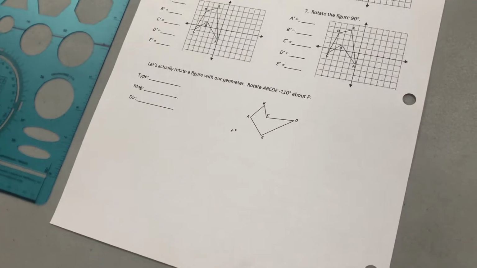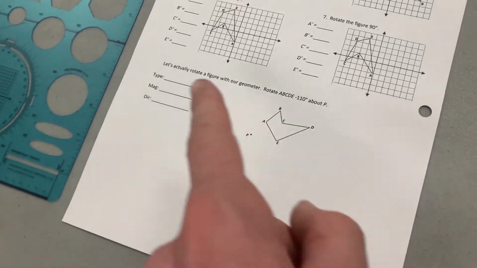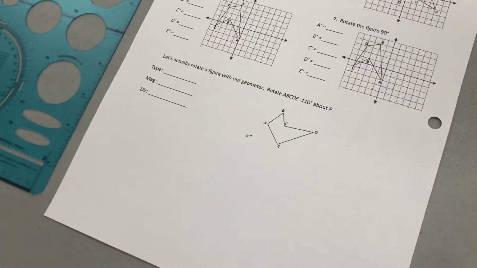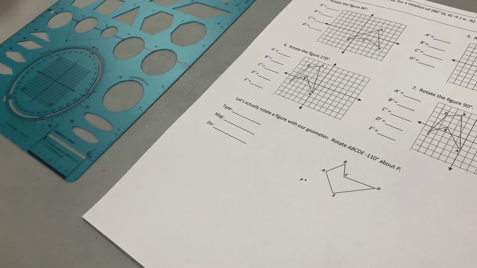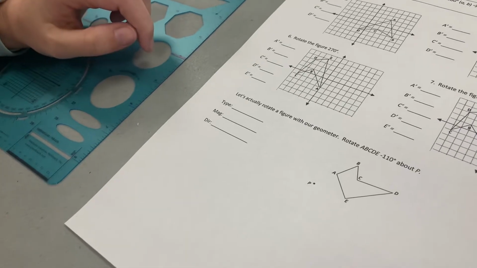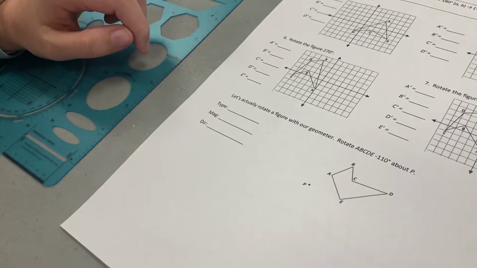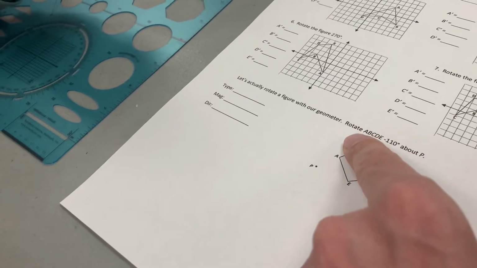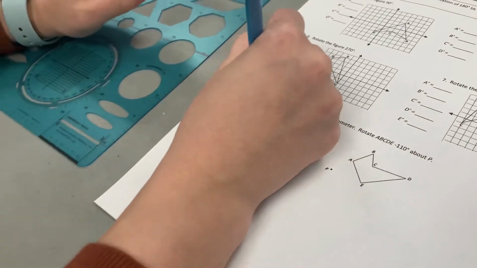Okay, last problem. We're actually going to do a rotation with the geometer. Notice they tell us to fill out the type, the magnitude, and the direction. Here's how we'll fill that out. First of all, type means what type of transformation is it. We've got two transformations we've been talking about today, translations and rotations. This is going to be a rotation because they tell us to.